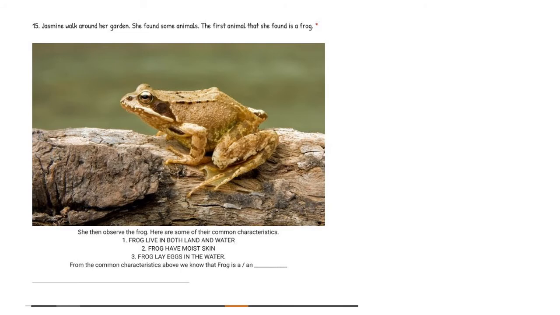Don't get it? Watch again, okay? And for this question, some of you did not understand the instruction. I asked you to classify them into mammals, insect, bird, amphibian, or reptiles, but some of you only answered 1, 2, or 3. Maybe you think that I asked you which characteristic is true. However, all 3 characteristics that I wrote here, 1, 2, 3, are correct characteristics of the frog.